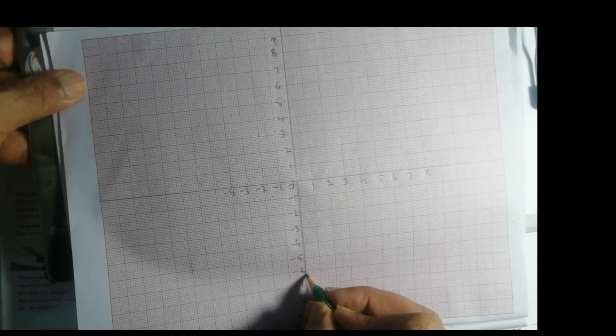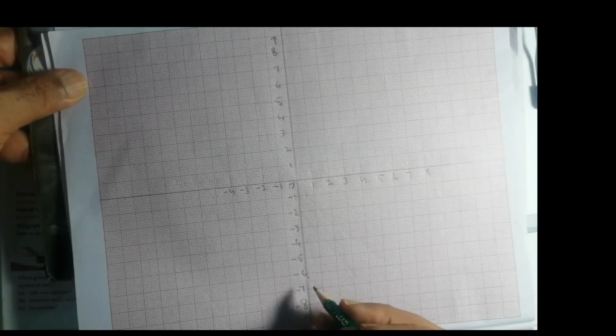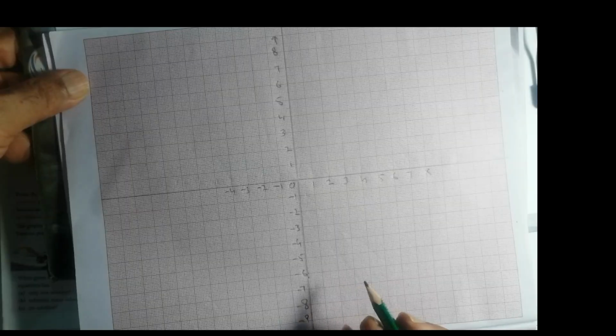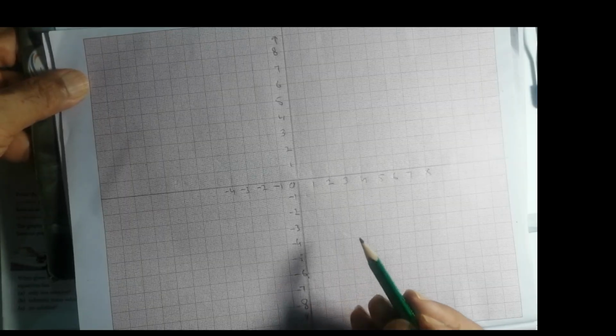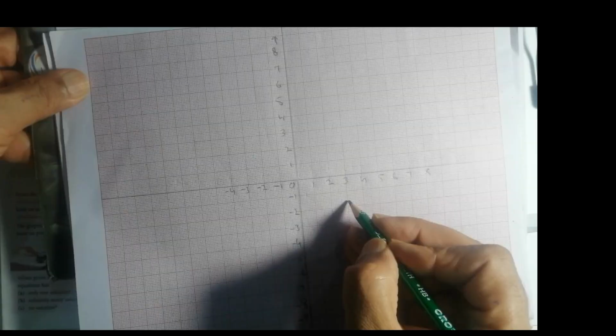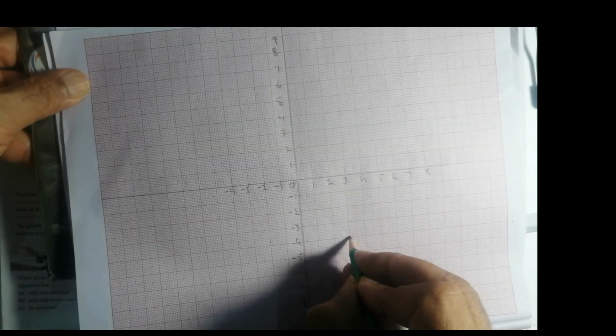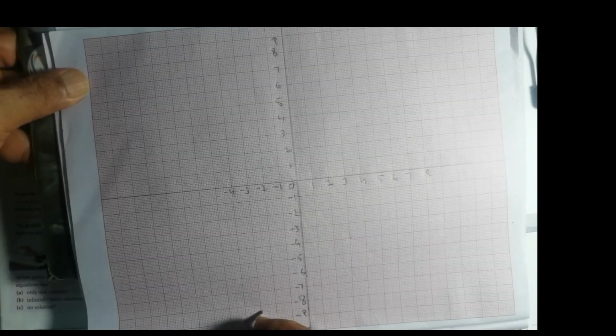Then 3 and minus 4, this is the point. Next, minus 3 and minus 8.5. Minus 3 is this one, and 8.5 is in the middle between 8 and 9, this one.